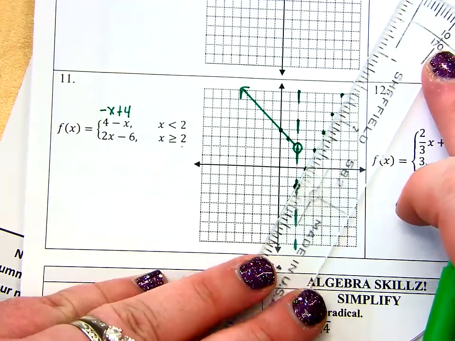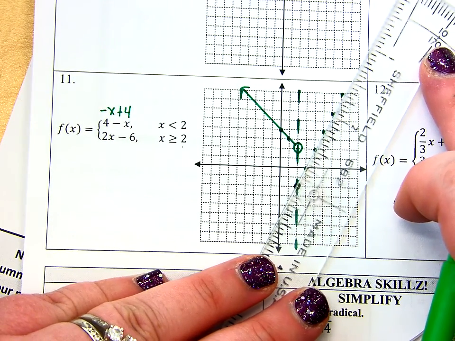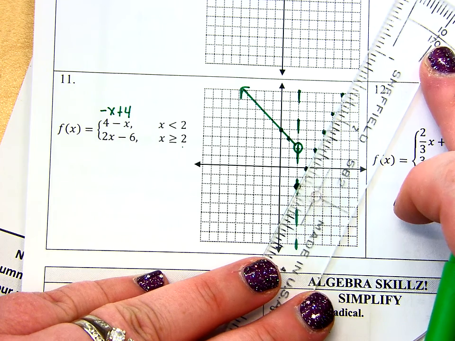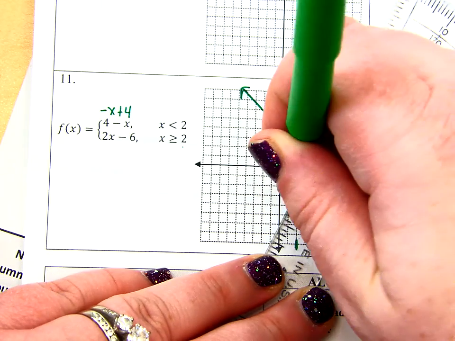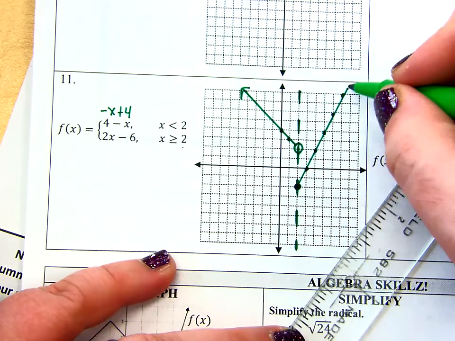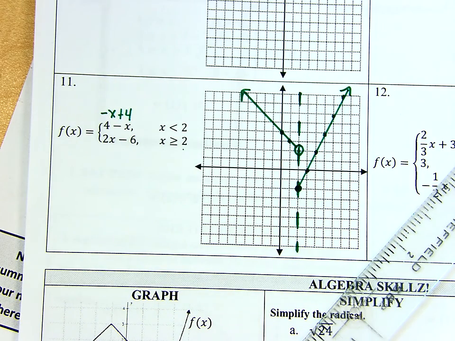And you'll notice that my 2 lines never overlap each other. I don't have 2 closed dots on top of each other because that's not allowed. You can have 2 open dots on top of each other, like we had in that other one, there's just no answer there.